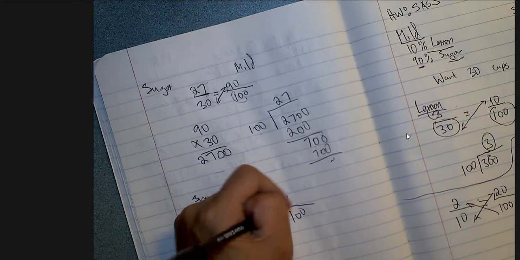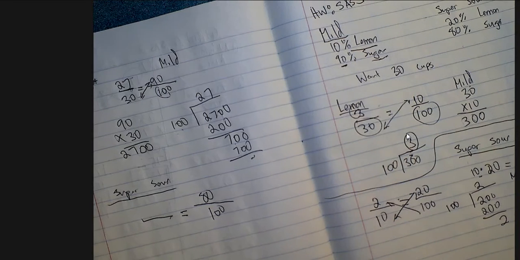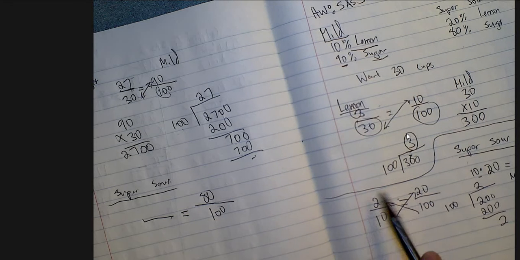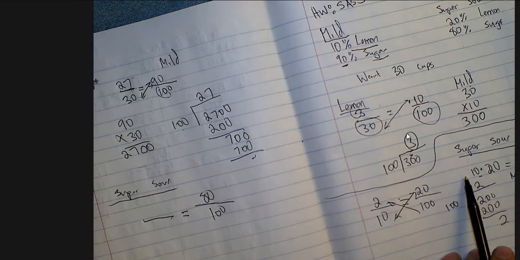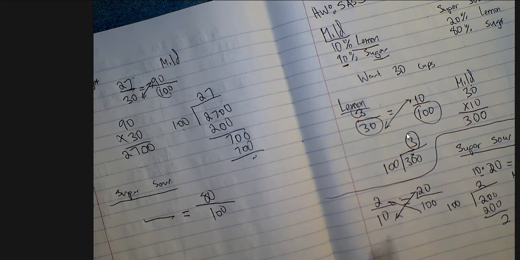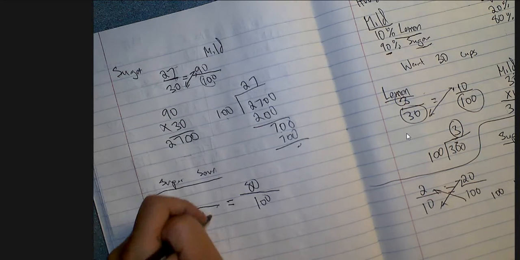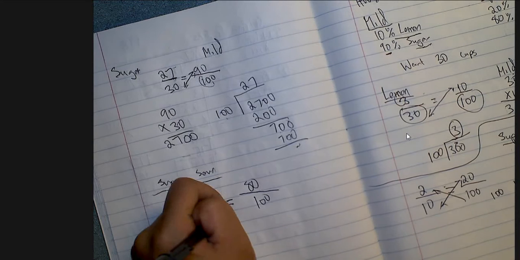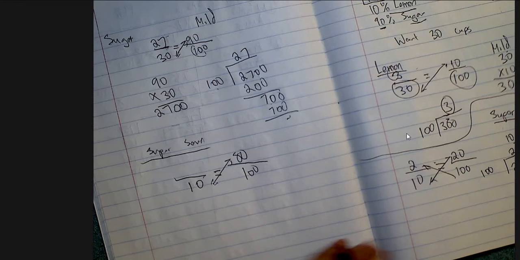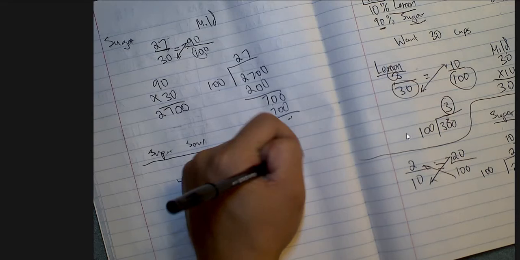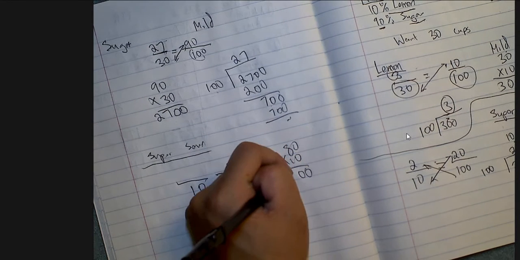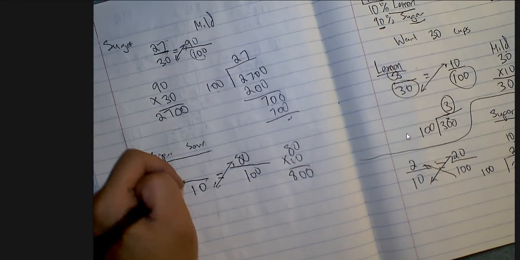Now, how many cups? I need to go back to my old problem. Hey guys, on agilemind, a lot of the work builds off the other problems. So, look at this. I look at my old super sour. I have 10 cups right here. So I put 10 right here. Okay? Now, I multiply. 80 times the 10. How many zeros? I got the 2 zeros. Now, 8 times 1, that's 8. So it's 800.